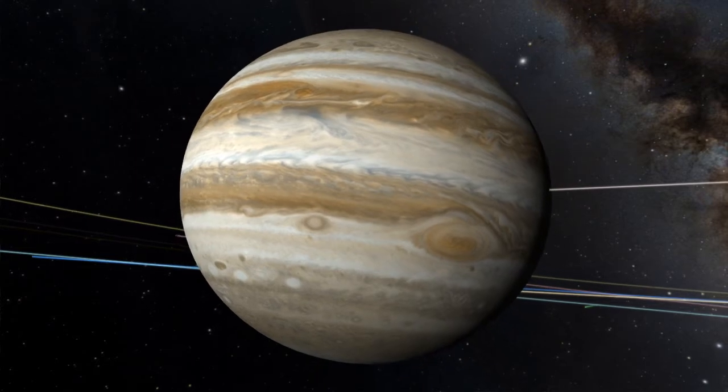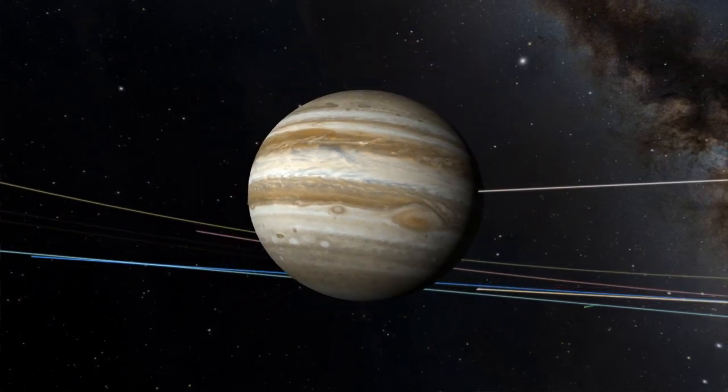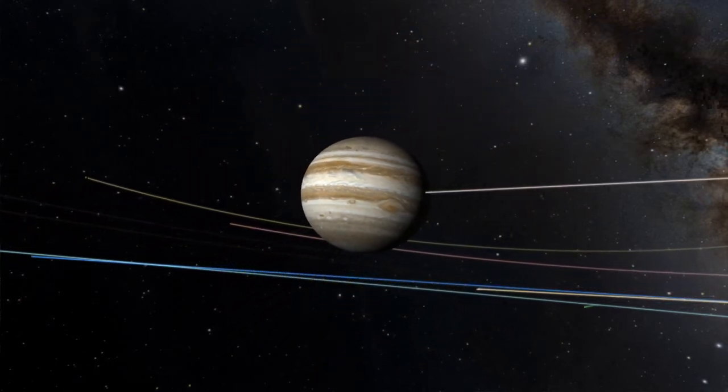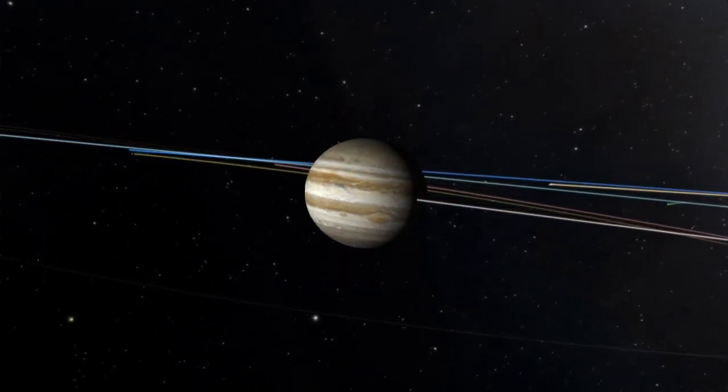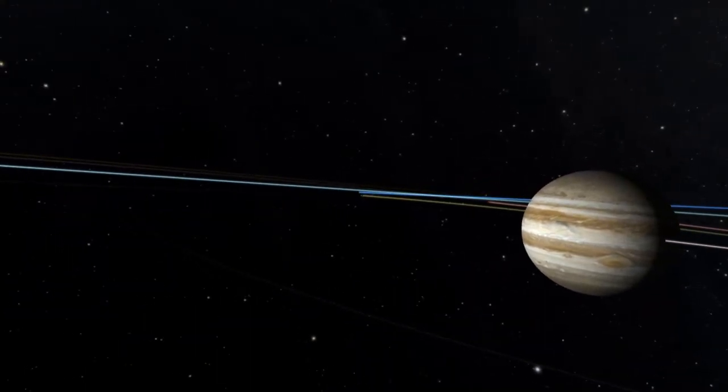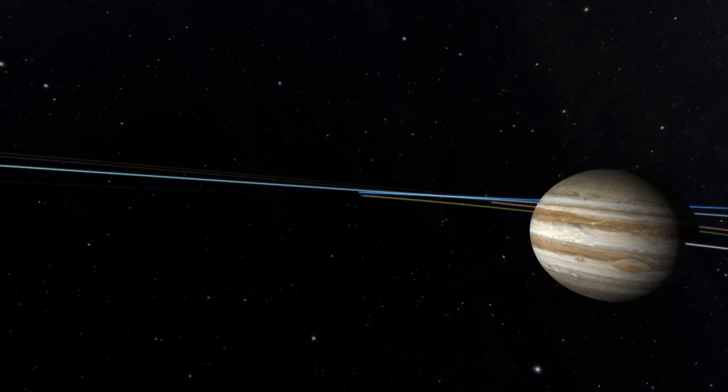So Jupiter has quite a lot of moons. We're not seeing all of them here. Jupiter actually has 79 moons. Most of these are lumpy space potatoes, like Mars's moons. But there are a couple that are really interesting that I want to show you. And so we're going to start off with Io.